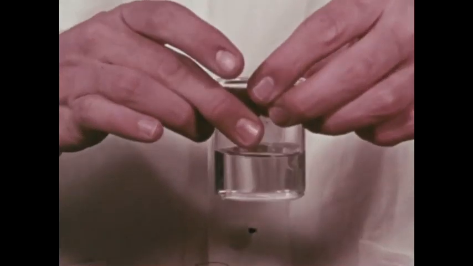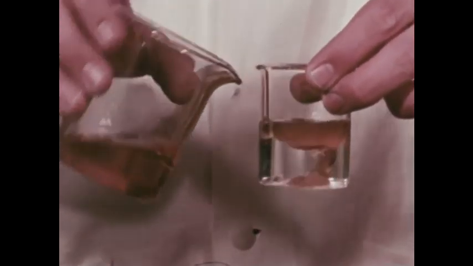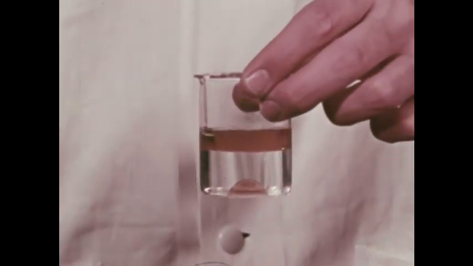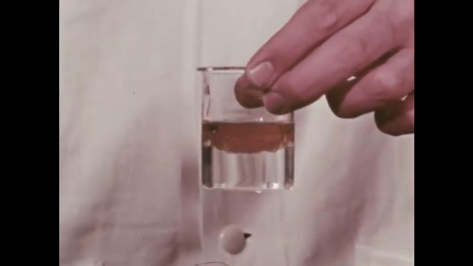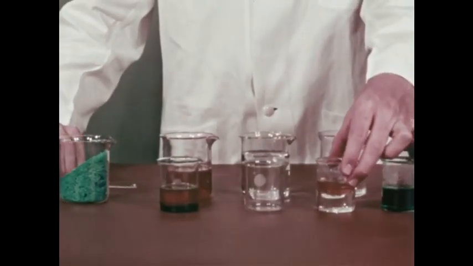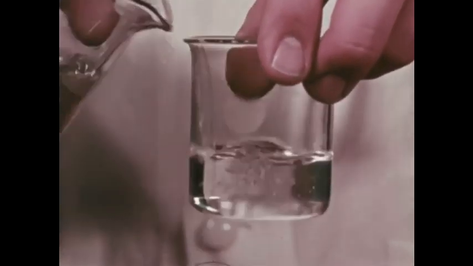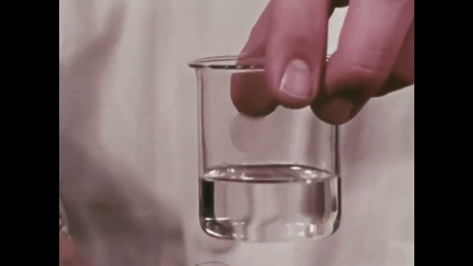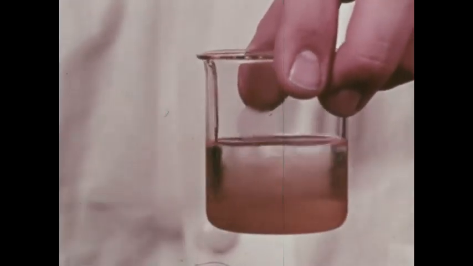Now we will use oil as the solute. Will it dissolve in water? No. Oil is insoluble in water. Let's try oil with a different solvent, ether. Oil is soluble in the ether.